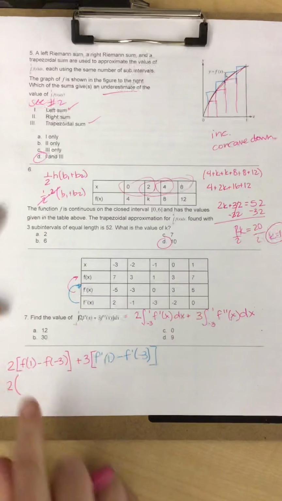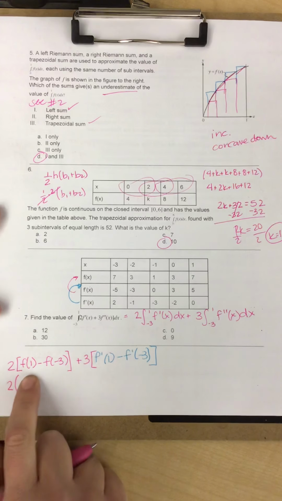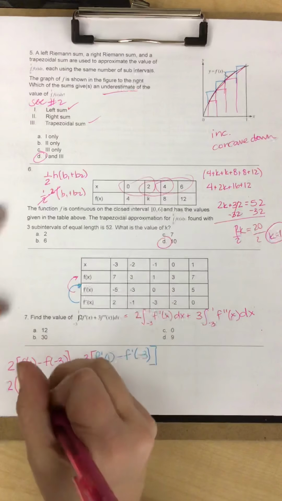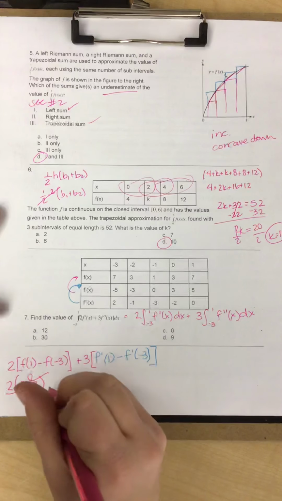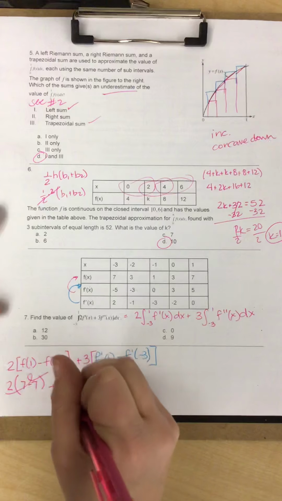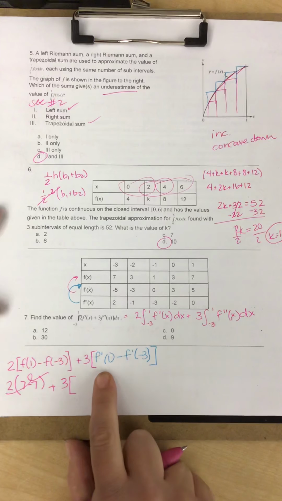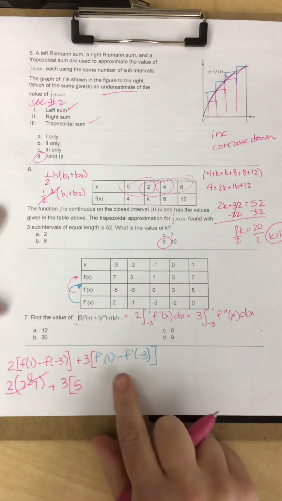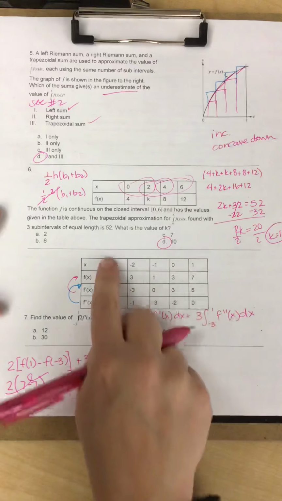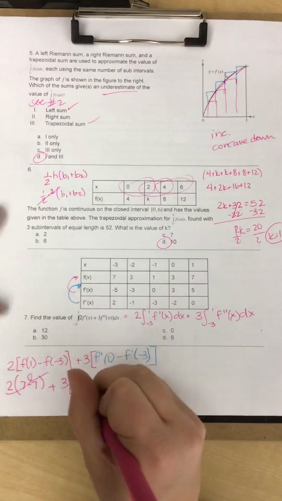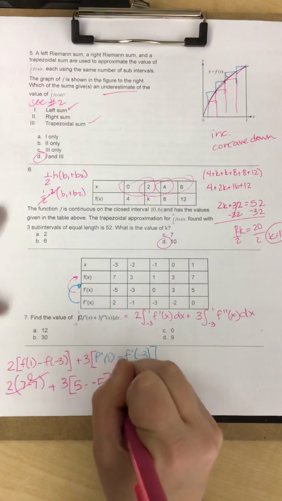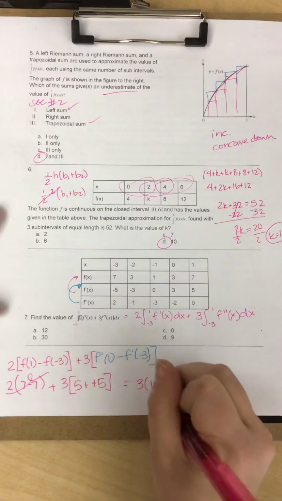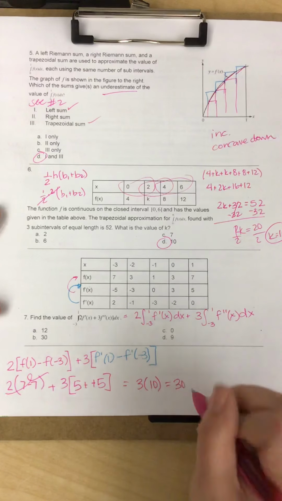Then we just go ahead and solve it. So f of 1 is 7 minus f of -3, which is also 7. Cool. That whole bit's going to cancel. Plus 3 times f prime of 1 is 5 minus f prime of -3. So f prime of -3 is -5. So minus -5 is plus, and you get 3 times 10, or 30.